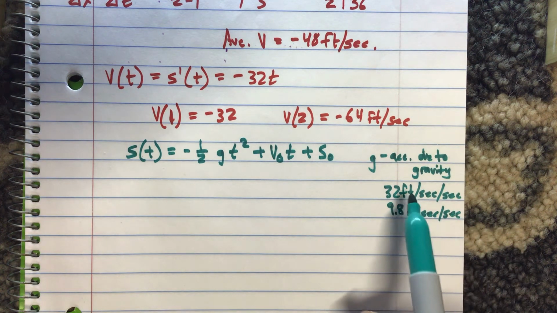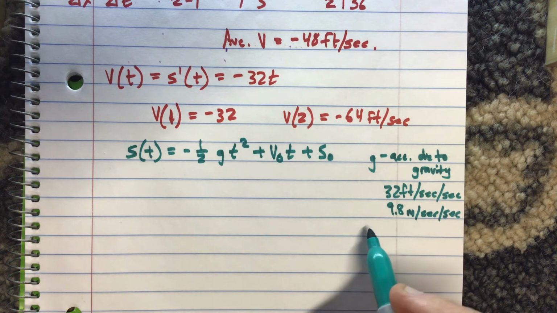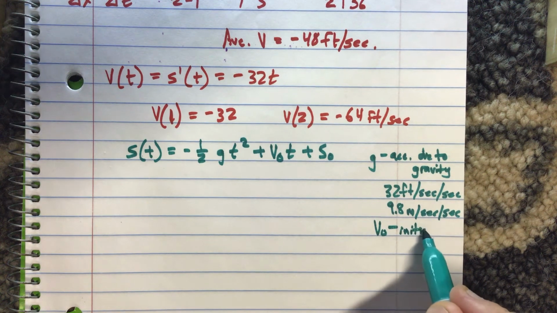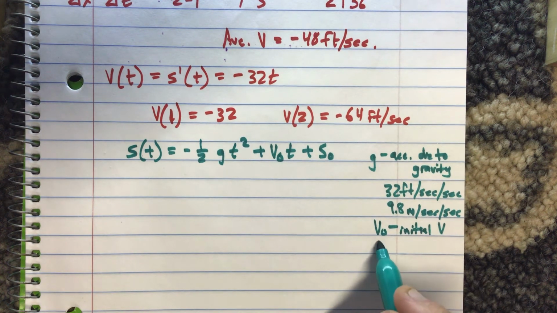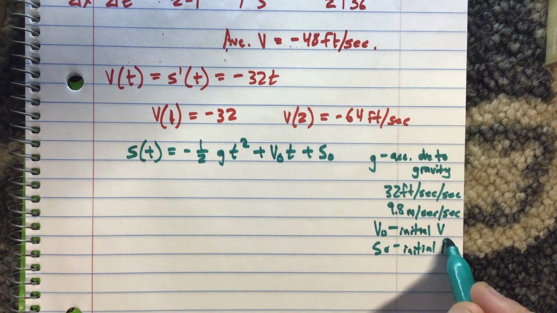Okay, so that's acceleration due to gravity, and that's what would go here. The v0 stands for initial velocity. And s0 is the initial position. Where did the object begin?